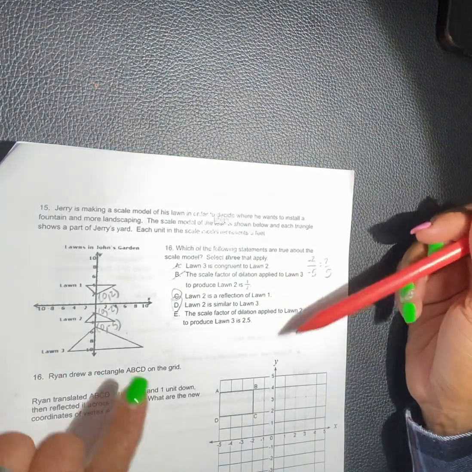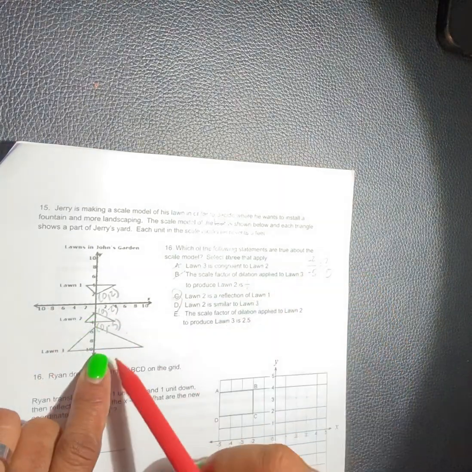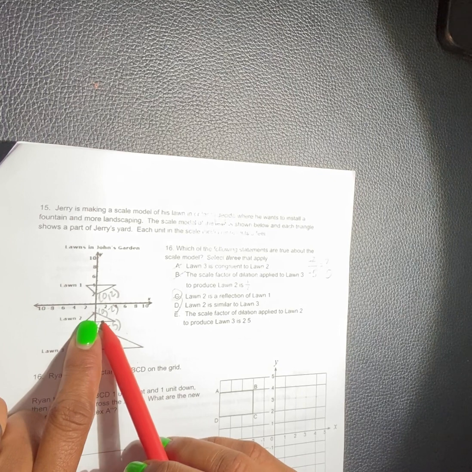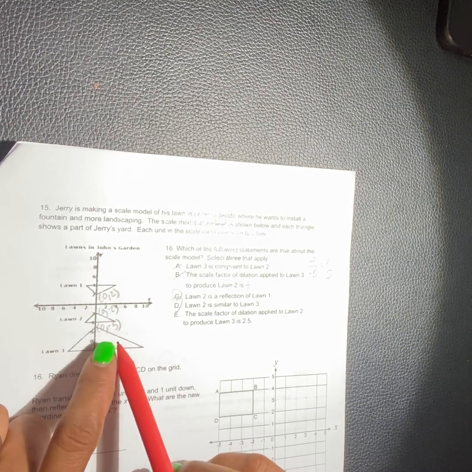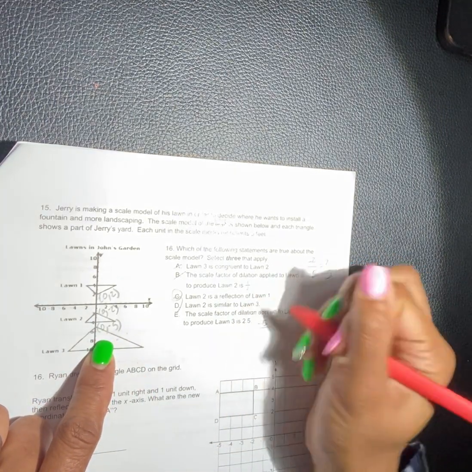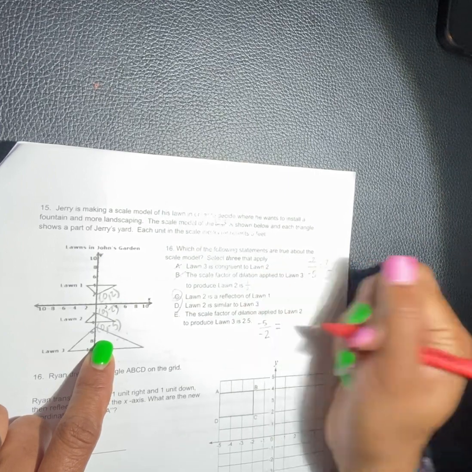The scale factor of the dilation applied to lawn 2 to produce lawn 3 is 2.5. Let's see. Lawn 2 is my pre-image, and it's producing this image. So I put the image -5 over the pre-image -2 to get the scale factor.